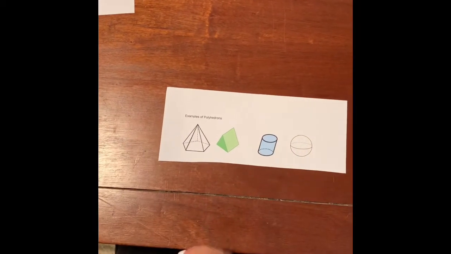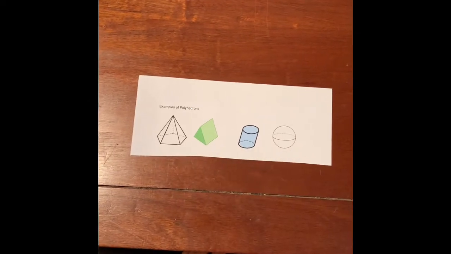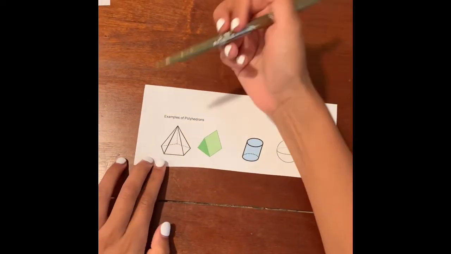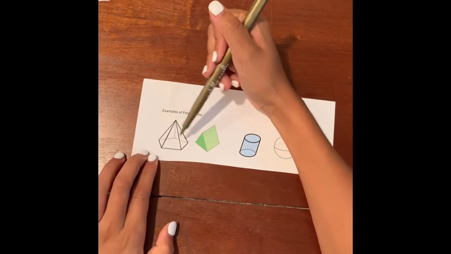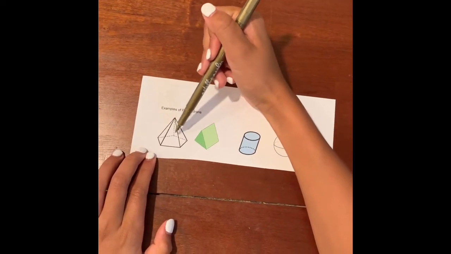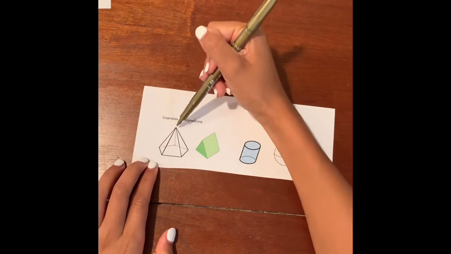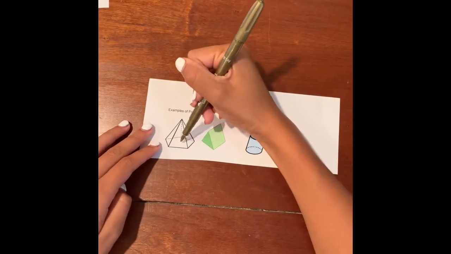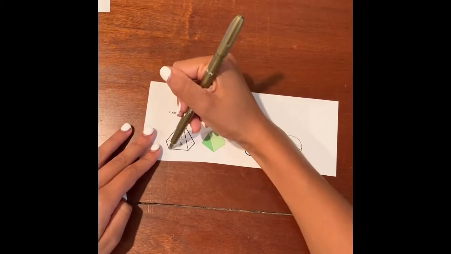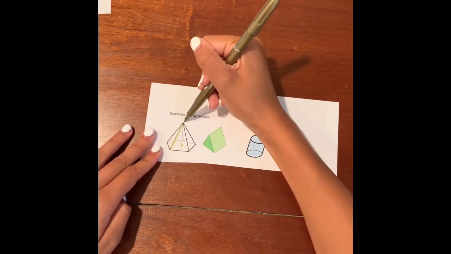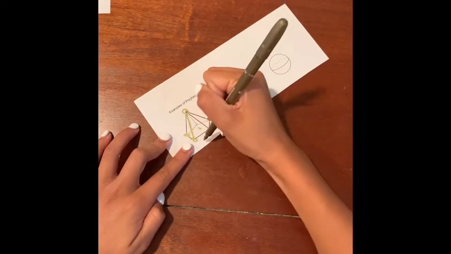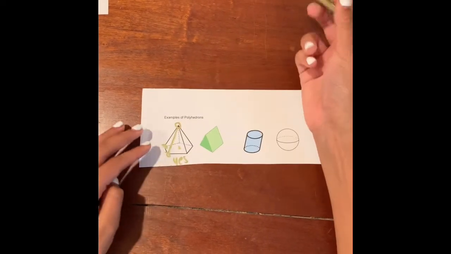And here are 4 examples of a polyhedron. Let's look at the first example. We have a face. Do we have edges? And do we have vertices? Let's break it down. Does this have a face? Yeah. Does it have an edge? It does. And then it has vertices. We have one here, one here, one here. So yes, that's a polyhedron.